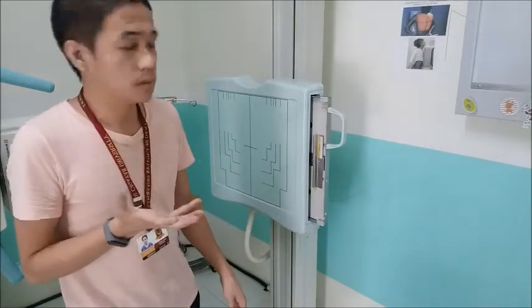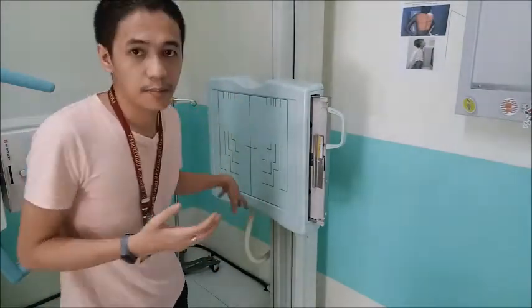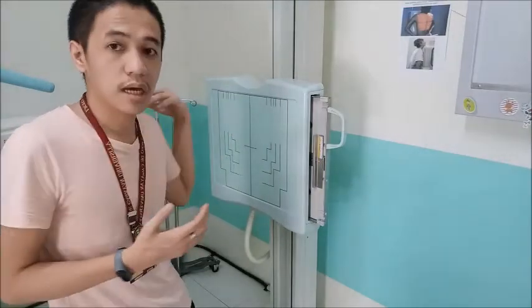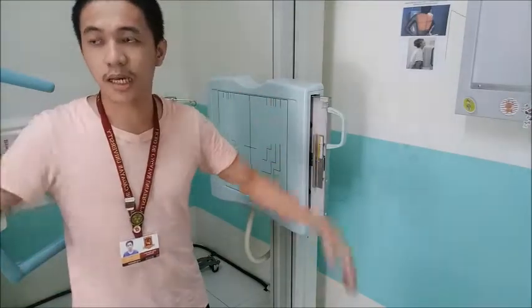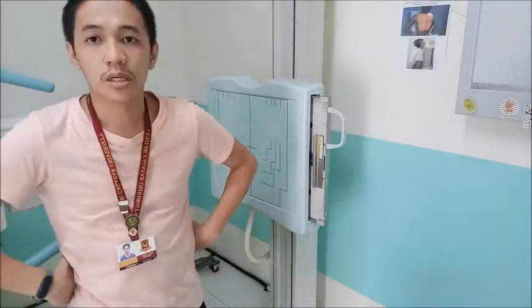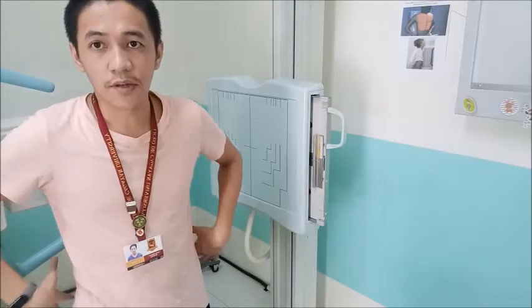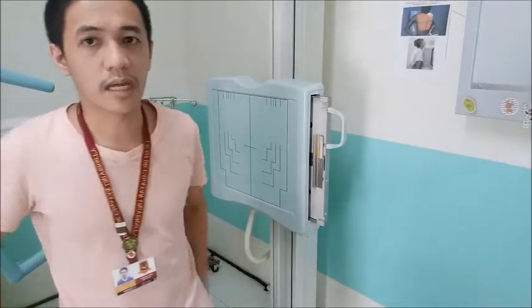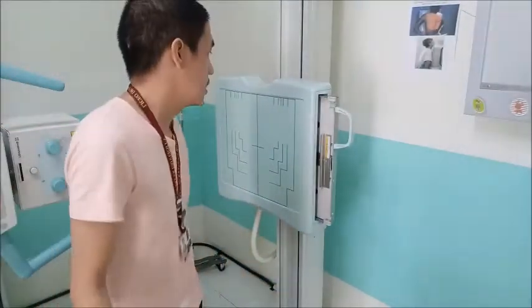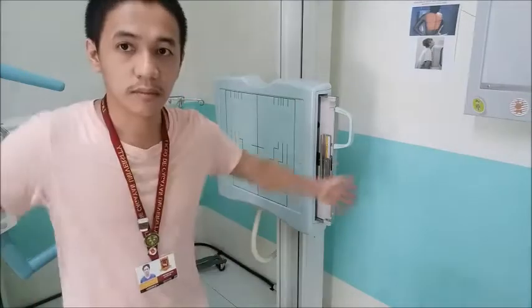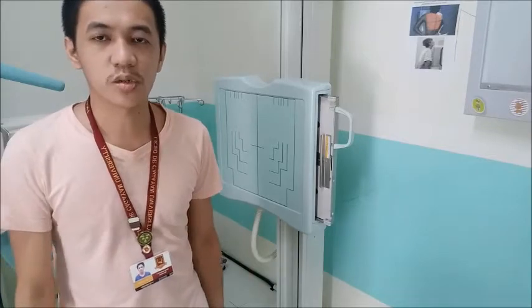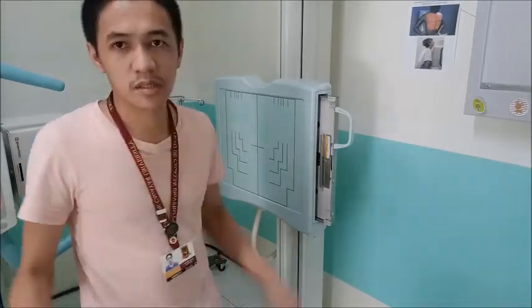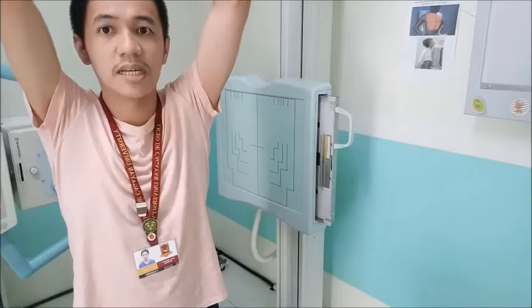In that case, just have them stand and face towards the X-ray tube, with the same position. You can have the patient raise the arms like this if the pediatric patient can understand and follow the instructions. And if the patient will not cooperate, just have the patient do like this, or maybe the hands should be placed on the side. But as much as possible, the arms should be raised.